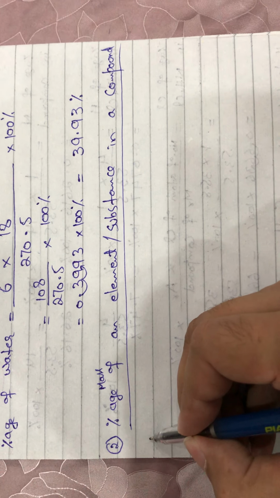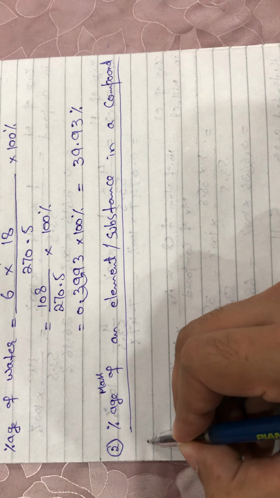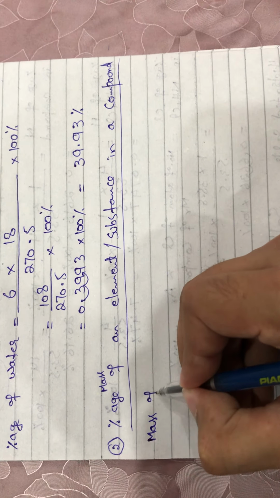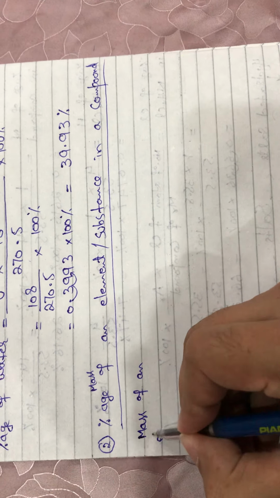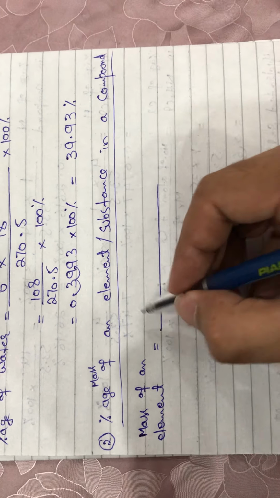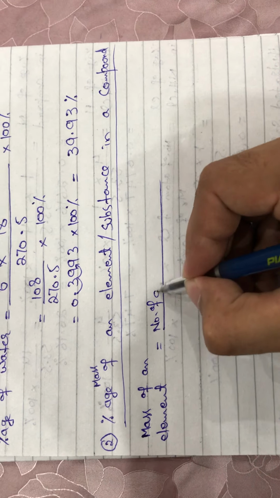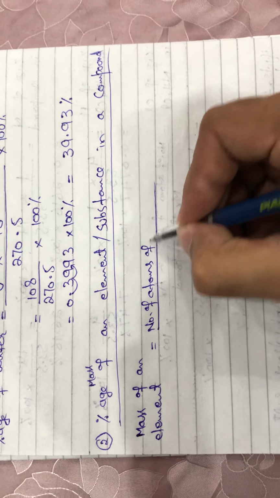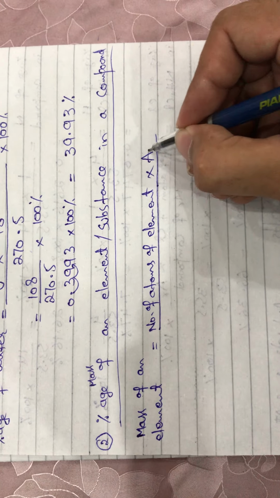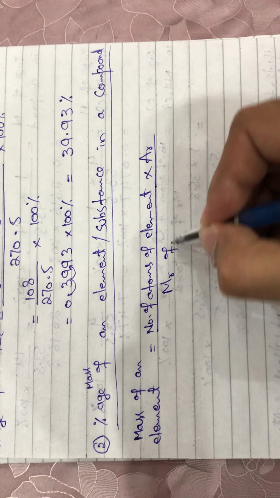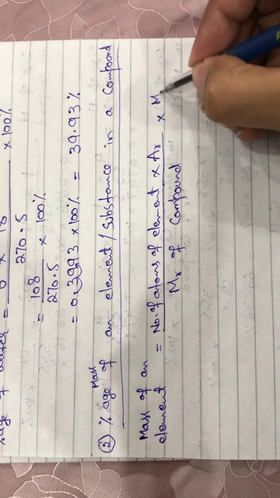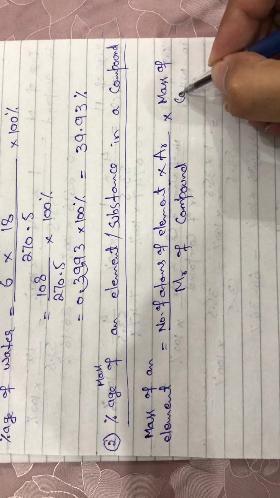For example, its formula is: mass of an element is equal to number of atoms of element multiplied by its relative atomic mass, divided by MR of compound, multiplied by mass of compound.